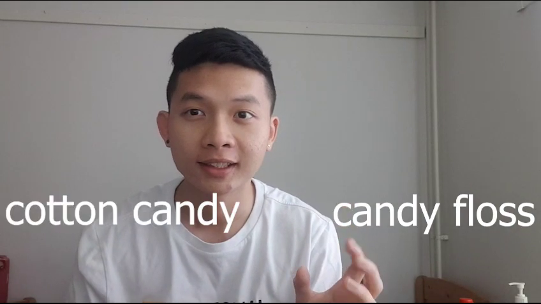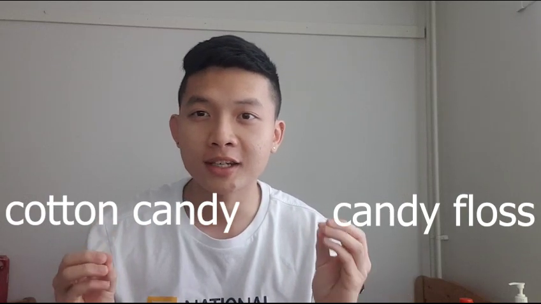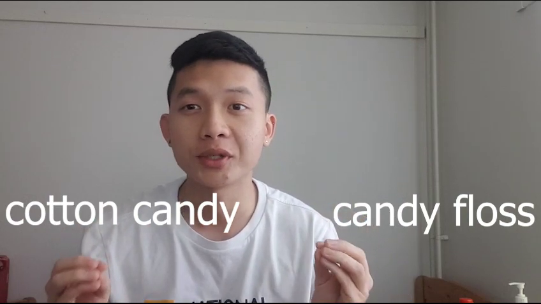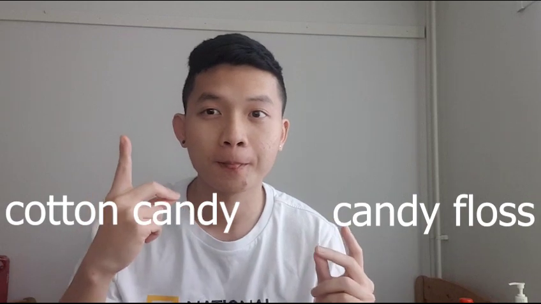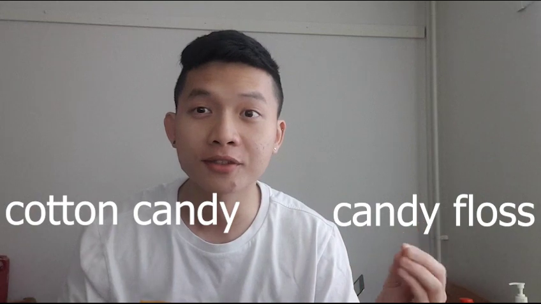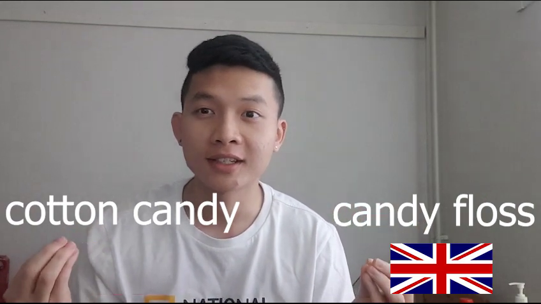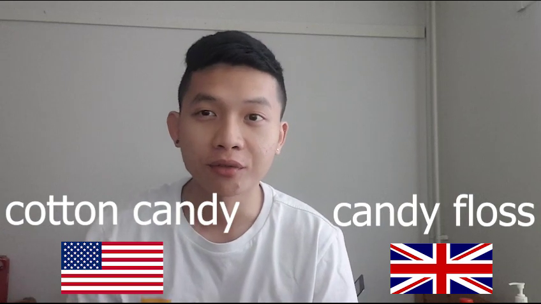Remember that. And to follow the story of sweets and candy, we're gonna have another pair of words, which is candy floss and cotton candy. So can you guess now which one is from the UK and which one is from the US again? Exactly. So candy floss is from the UK and cotton candy is from the US.